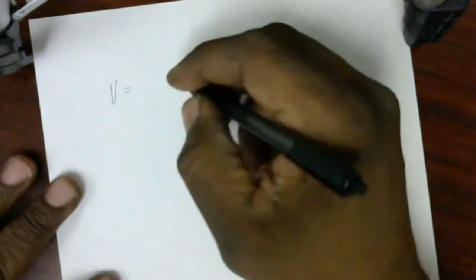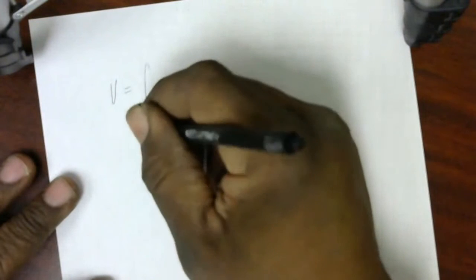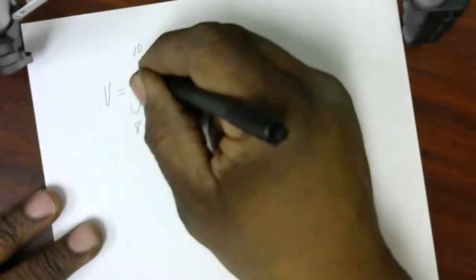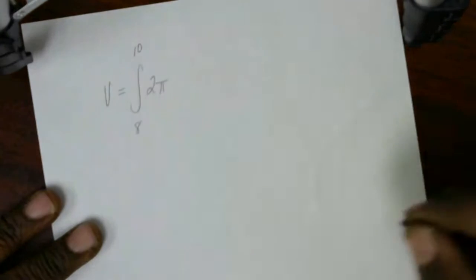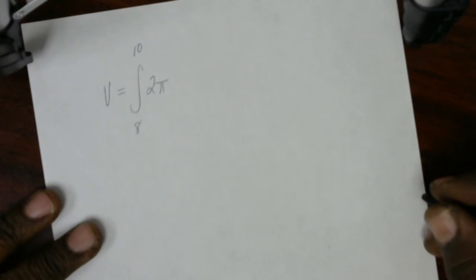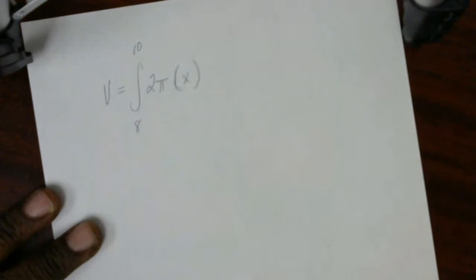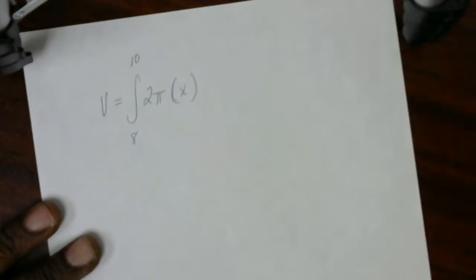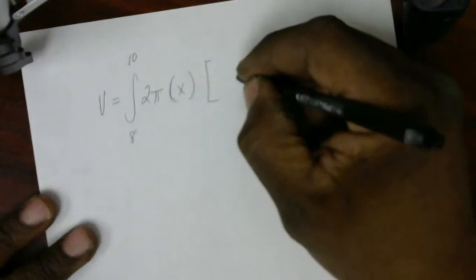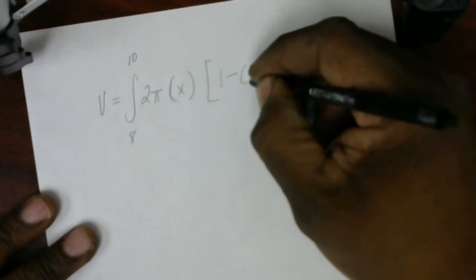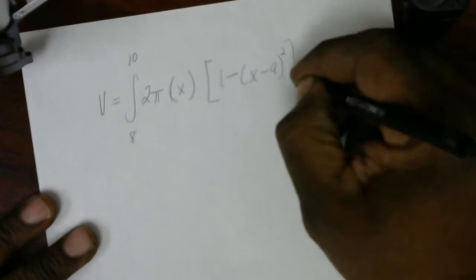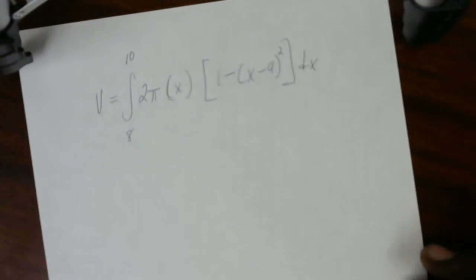So the volume is equal to the integral from 8 to 10 of 2 times pi times the shell's radius, which is x, times the shell's height, which is our function, which is 1 minus the quantity x minus 9 squared dx.